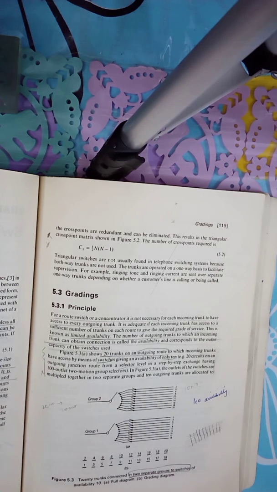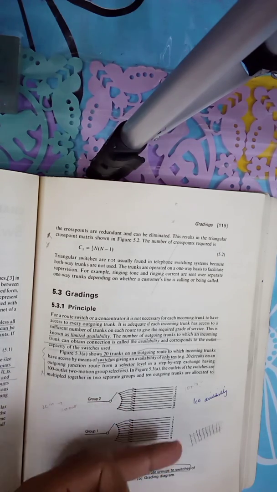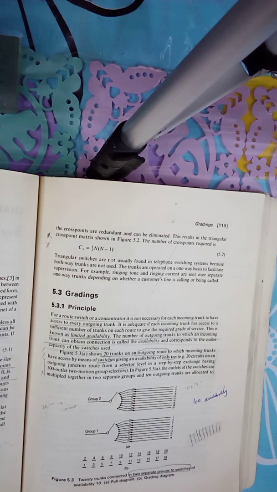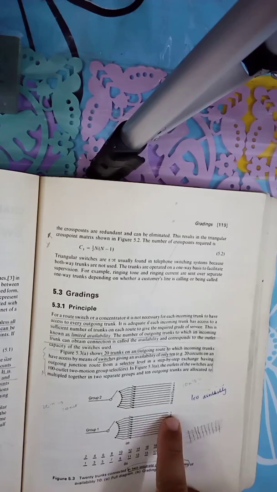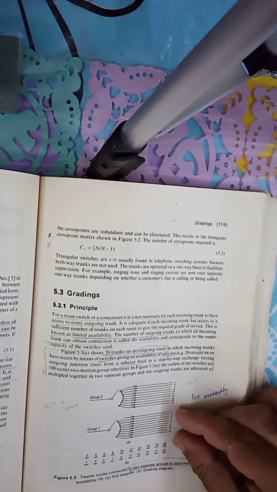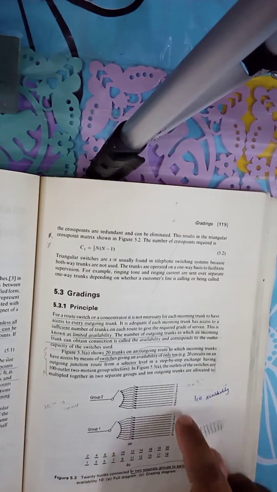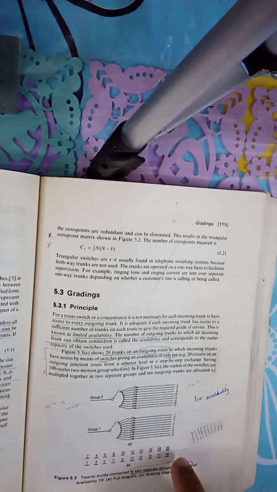But in this case, you can see in figure 5.3, we have got two groups coming in, but they do not have access to beyond their allocated 10 lines. For example, the first trunk is going here, the second is here, third is here, fourth is here. 10 trunks are here and 10 trunks are here. Group 1 has only access to these 10 trunks.